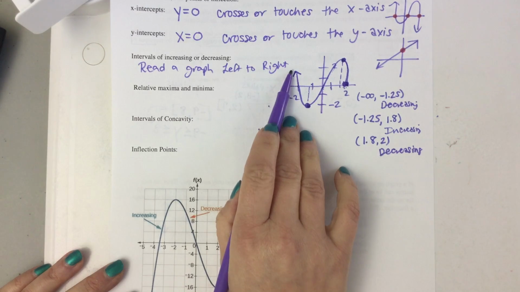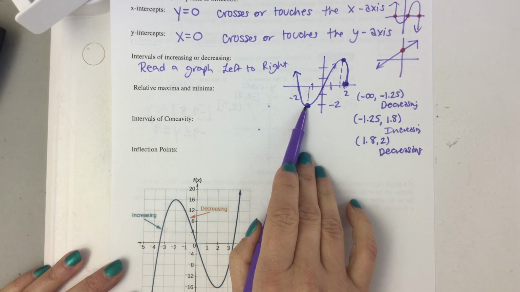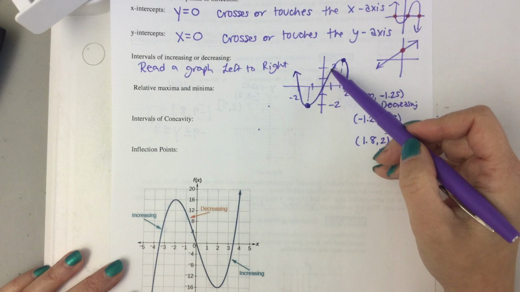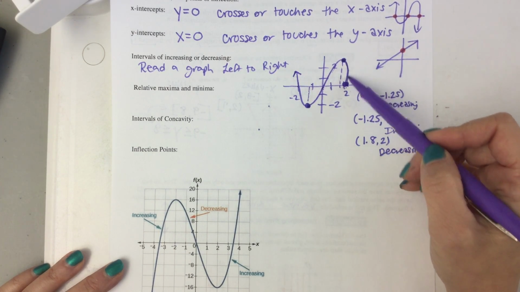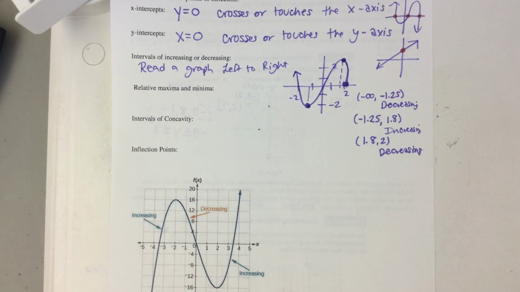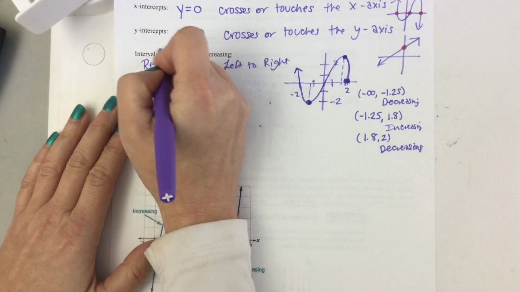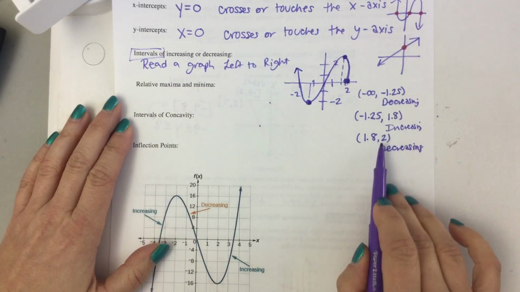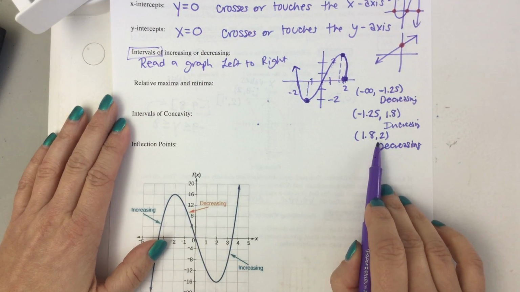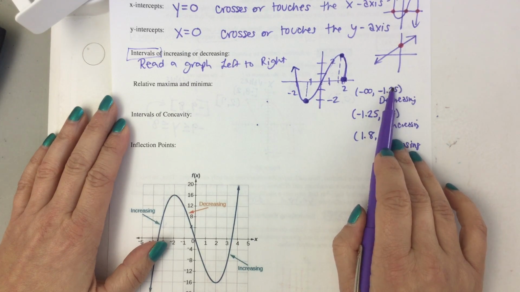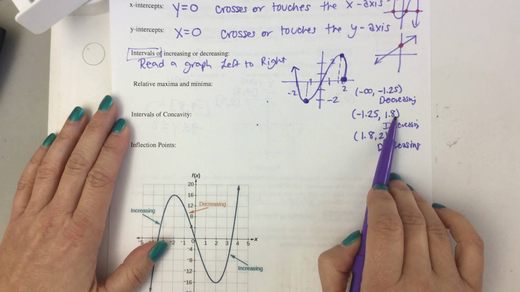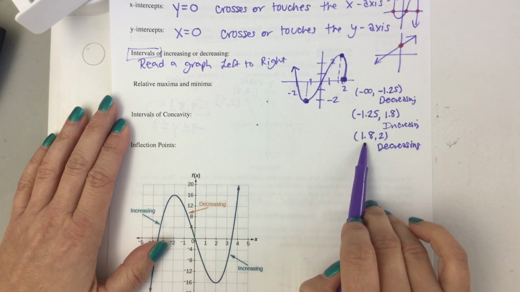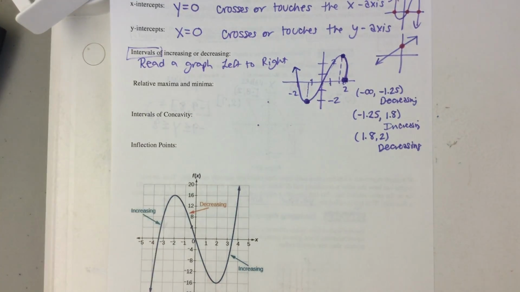So from negative infinity to negative 1.25, it's going down. From negative 1.25 to positive 1.8, the graph is going upwards. Then from 1.8 to 2, the graph is going downward, making sure you're going left to right. Intervals, that's why you see interval notation. Other things to make sure that you're careful of: where one interval ends, that's where the other interval starts. Where this interval ends, that's where this interval starts. Notice they're always rounded when you're doing intervals of increasing and decreasing.